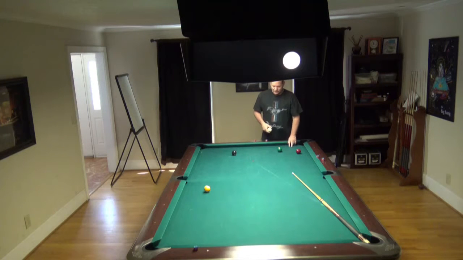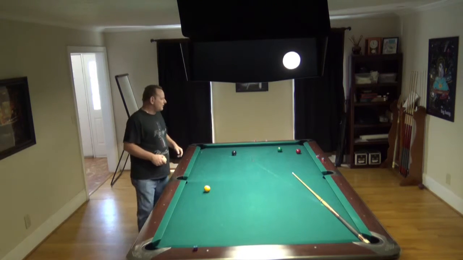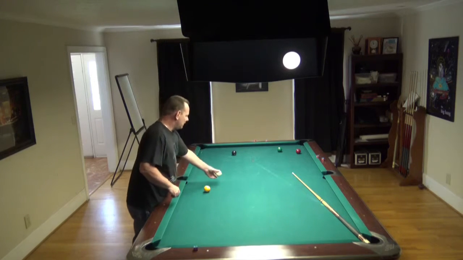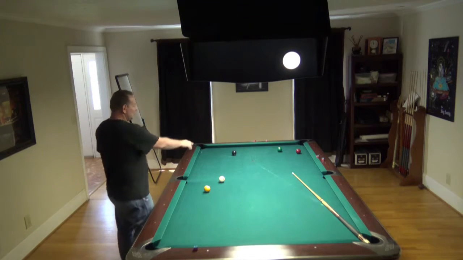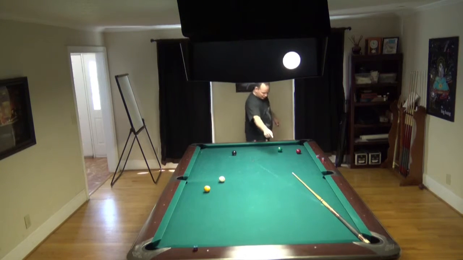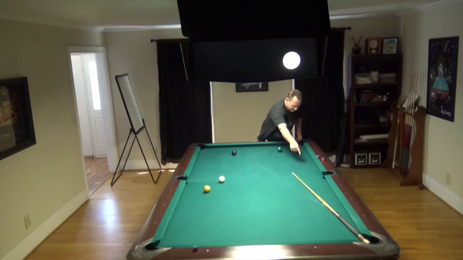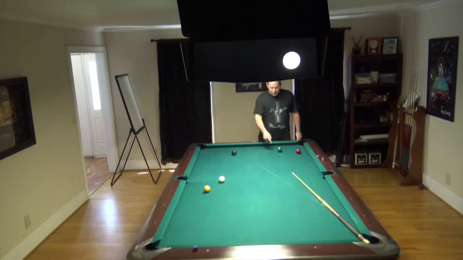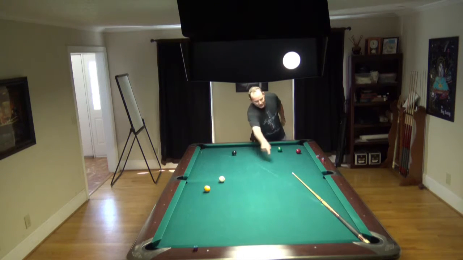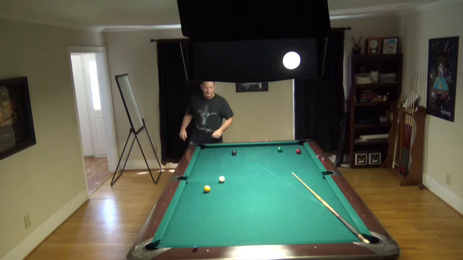If I have the 6 and I want to shoot it in this corner and I want to leave the 7, and this, by the way, is a really good position to have to shoot, because I could either go this way with top and just roll out, or I can go this way with draw and roll out, or I can go this way and come around. That's about the perfect place for that 6 ball to be.